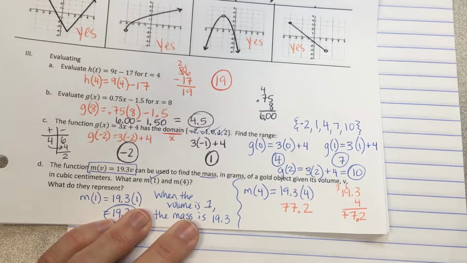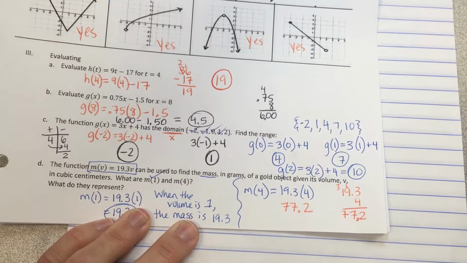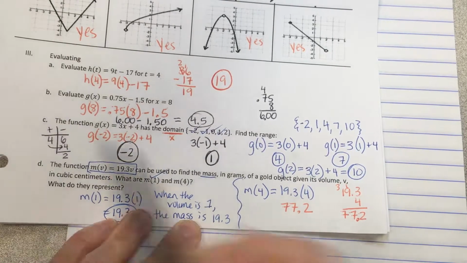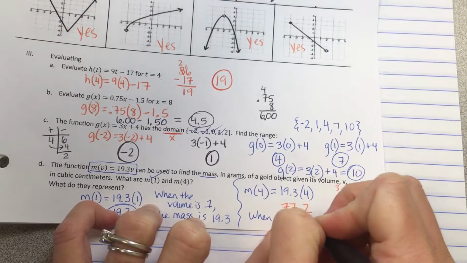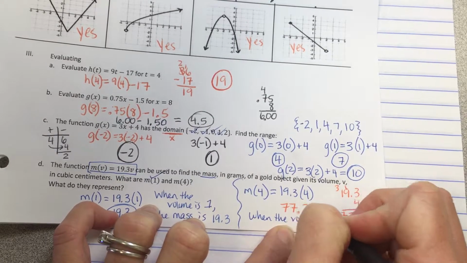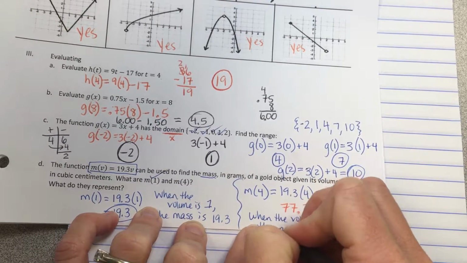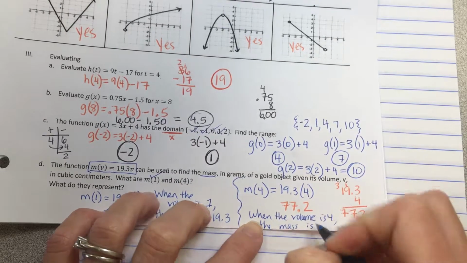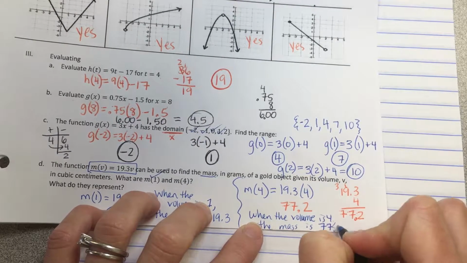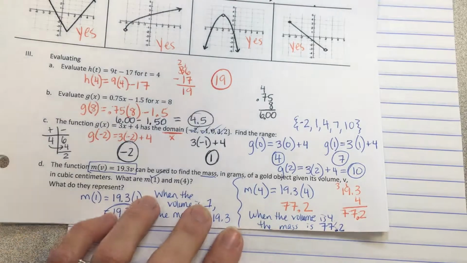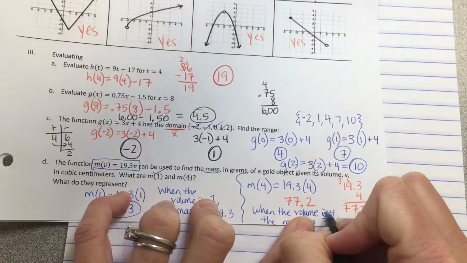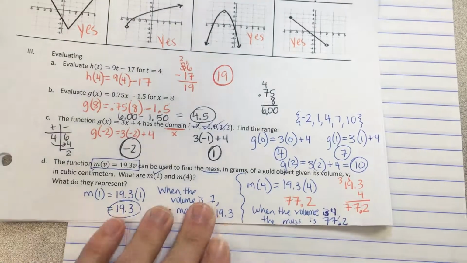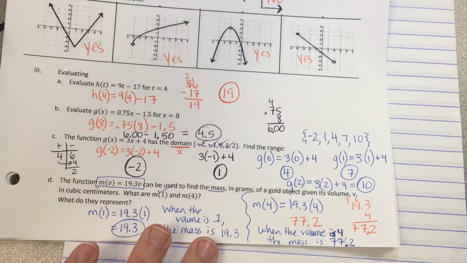And can somebody volunteer what the sentence would be? Ooh. Brandon? Good, very good. When the volume is 4, the mass is 77.2. Sorry, guys. It's pretty sloppy. All right. When the volume is 4, the mass is 77.2.